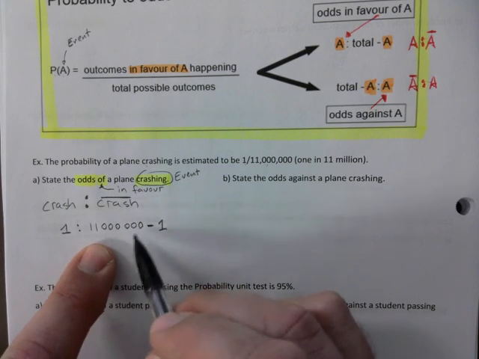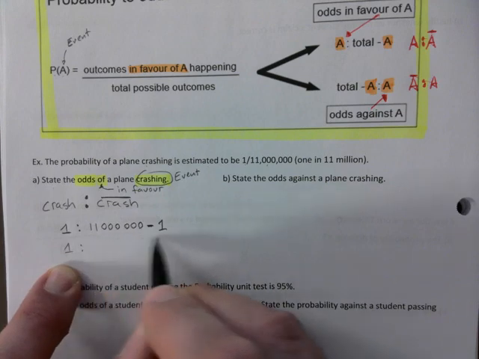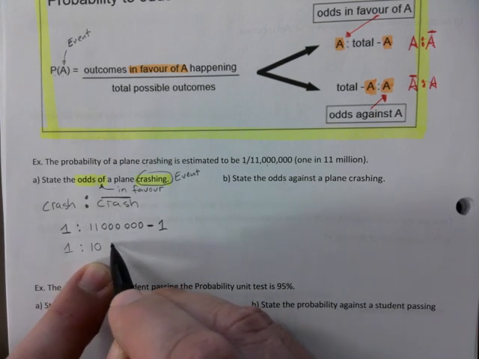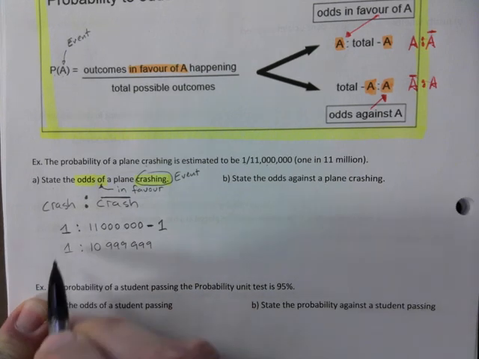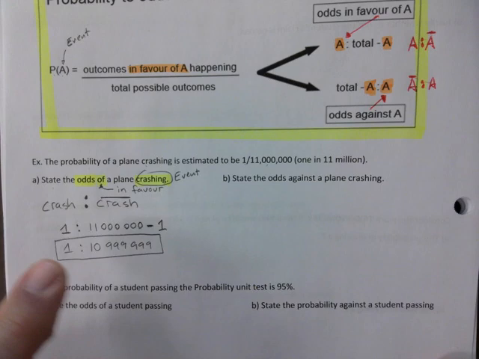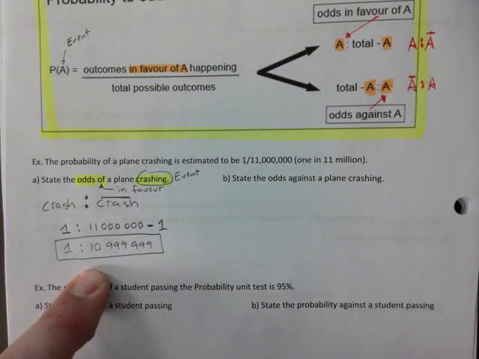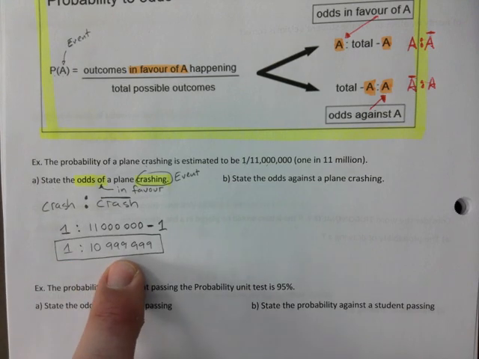So one time it crashes. So if you need your calculator for this, you do it, but it's 10,999,999. So those would be the odds of the plane crashing. So it crashes once and it doesn't crash 10,999,999, right?